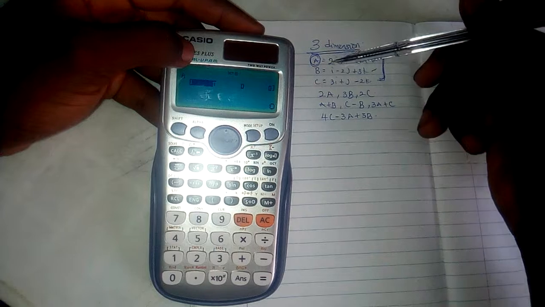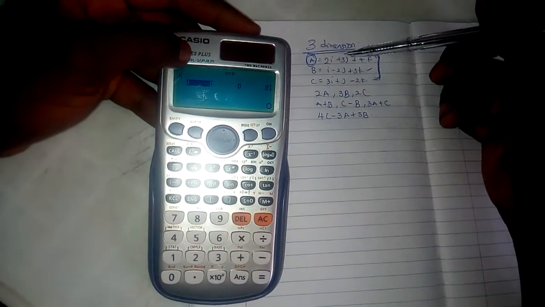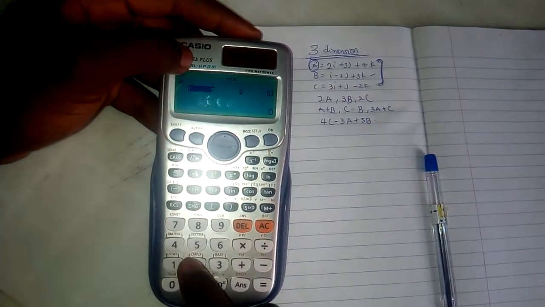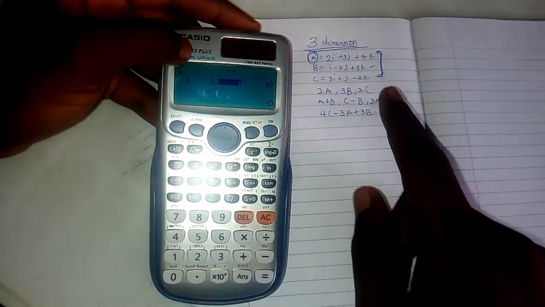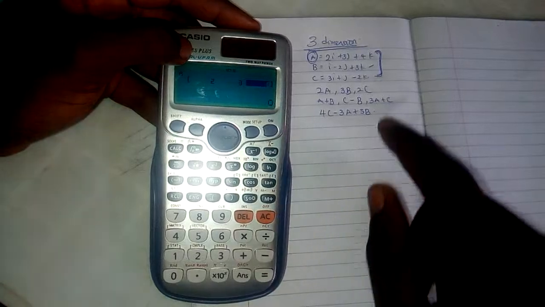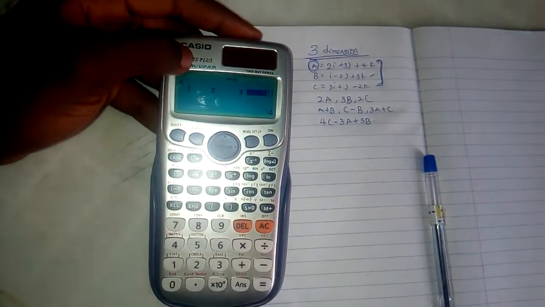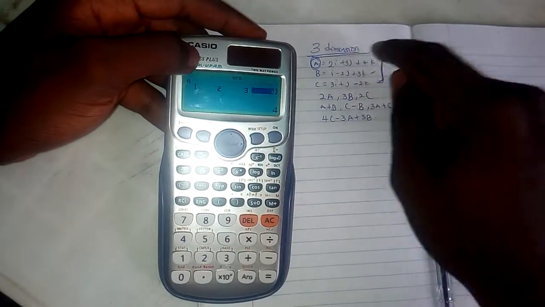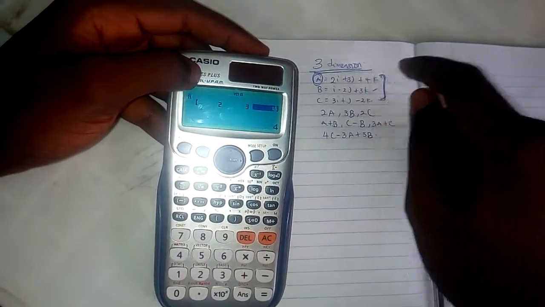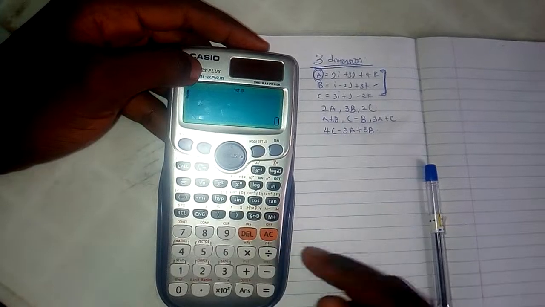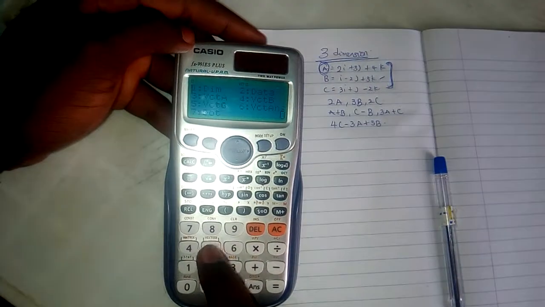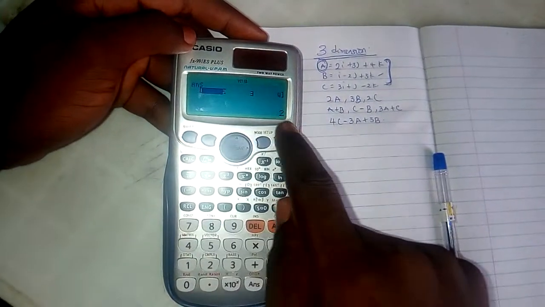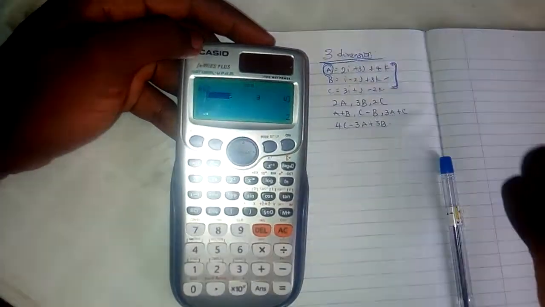So it's asking me the value of the coefficient of this i, j, and k. I'll say 2 equals 3 equals 4 equals. Now my A is programmed on this calculator as 2, 3, and 4, 2i plus 3j plus 4k. If I say shift and 5 over here, and press 3, it's going to return the value of my vector A.